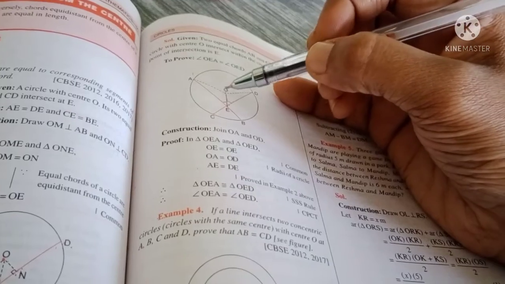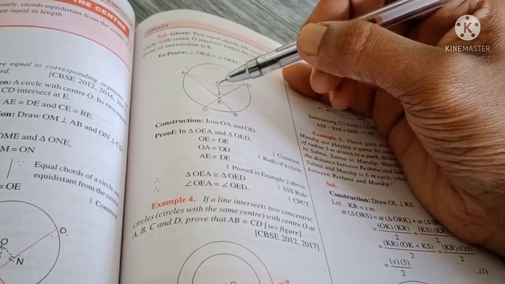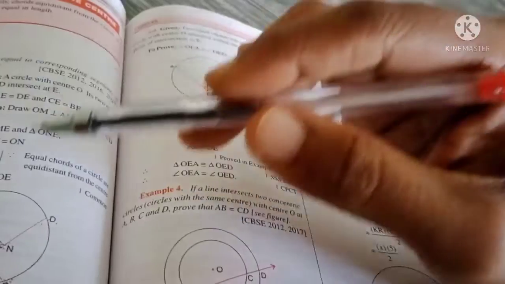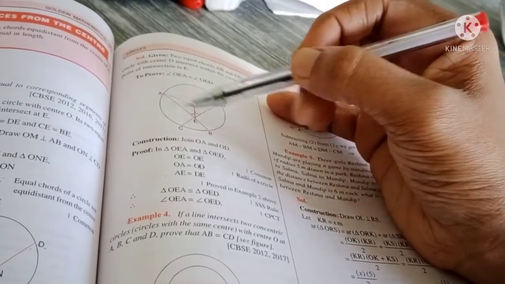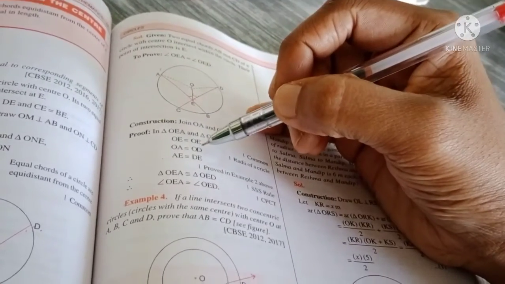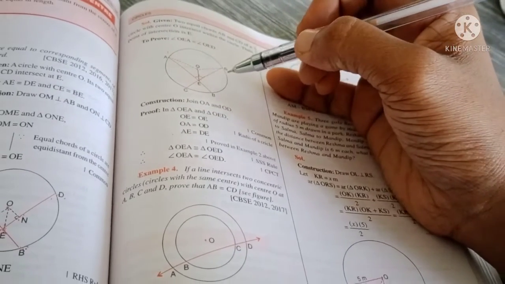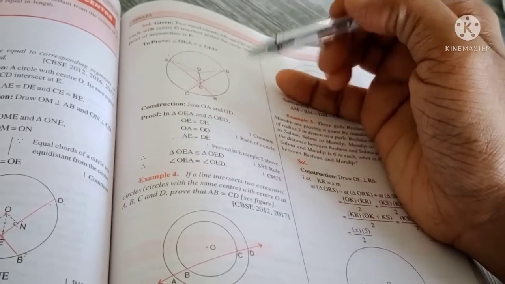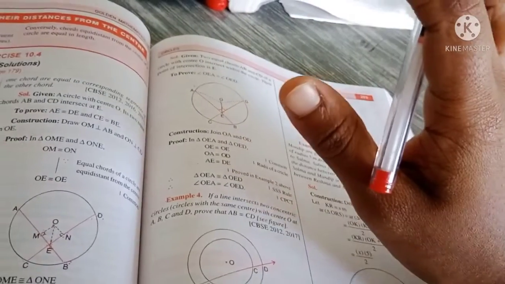In that, just consider OA and OD. These two sides are equal because these are the radii of the circle, and OE is common there. And also AE equals DE, because we proved that in the second question. So we can say OA equals OD, OE is common, and AE equals DE. By SSS congruency, we can write triangle AOE is congruent to triangle DOE. And also by CPCT, we can write OEA is equal to OED. This is the answer of the third question. It is a simple question. I think it is clear for you.